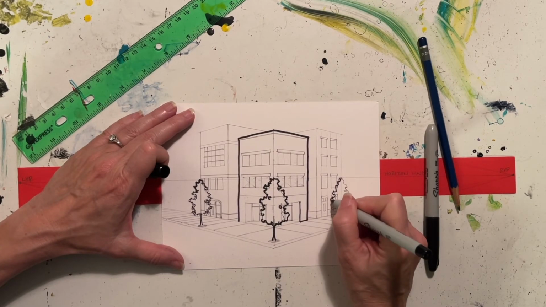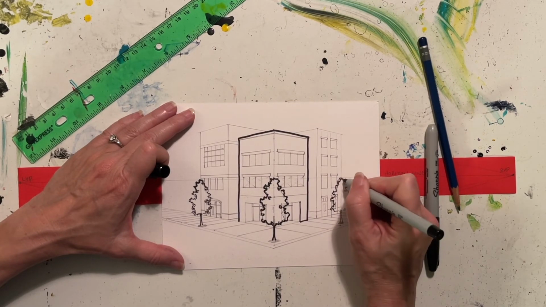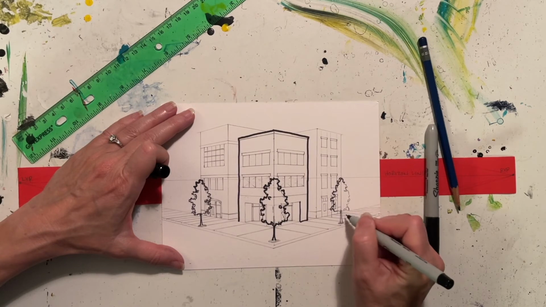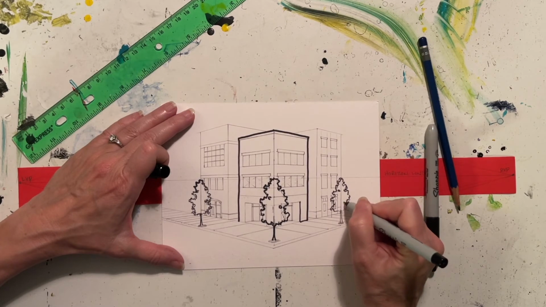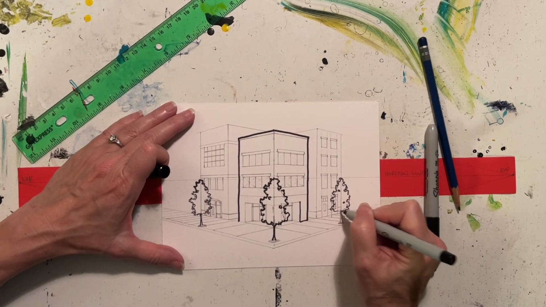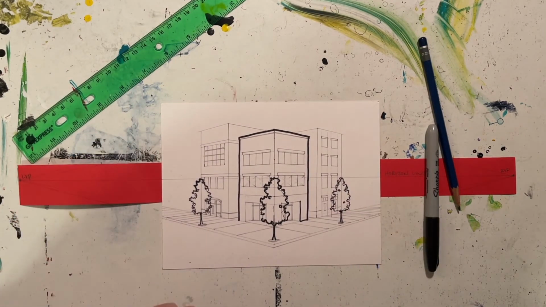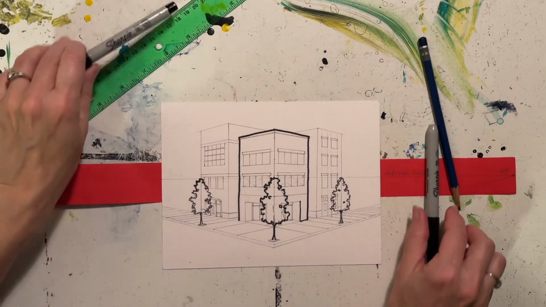I'm just doing real jiggity jags. I have an overall pear shape for this type of tree, which is kind of typical in an urban setting. Okay, I feel better about that.